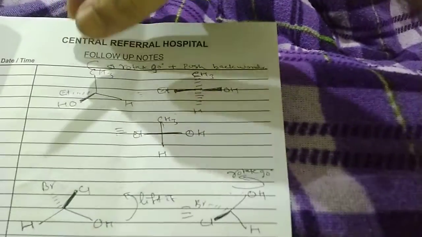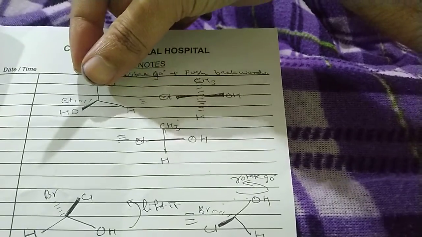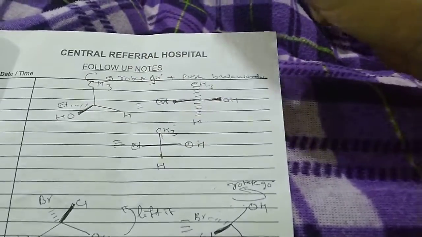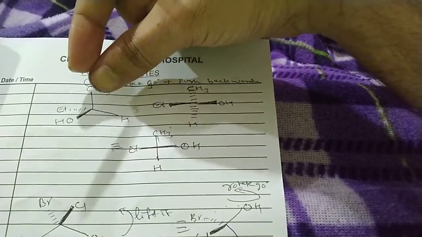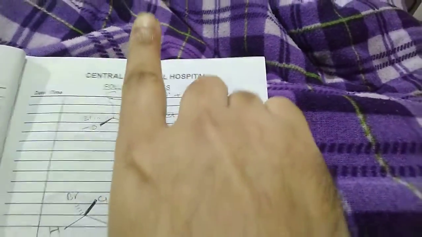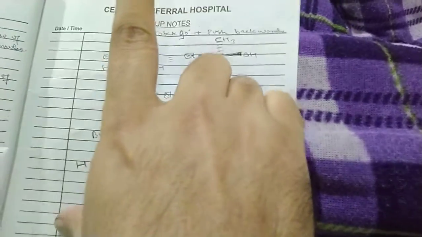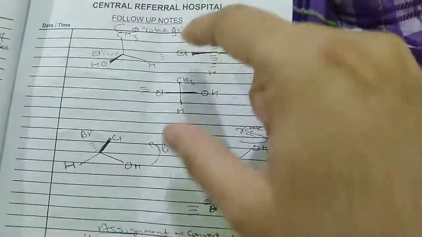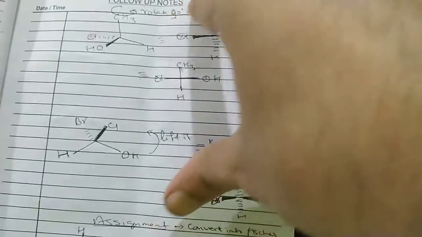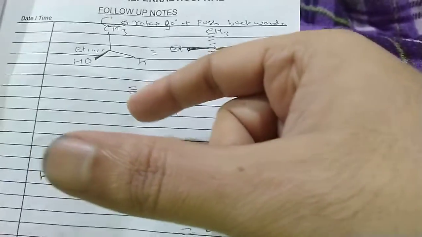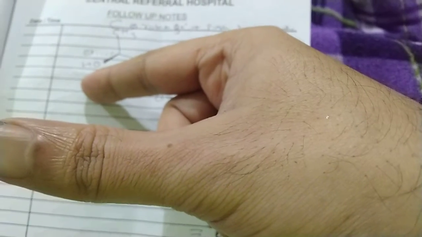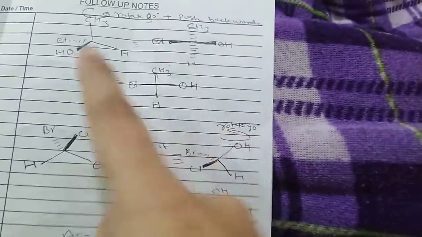So what you're going to do is hold this CH3 and turn 90 degrees again. The CH3 remains there, but hydrogen goes behind. And then you have something like this. CH3 is there and hydrogen behind, and you push it a little so that this CH3 and this hydrogen both go a little behind. And what happened to this OH? OH was in front, Et was behind. You rotate it around, so OH comes on the right side and Et comes on the left side, and you get this.